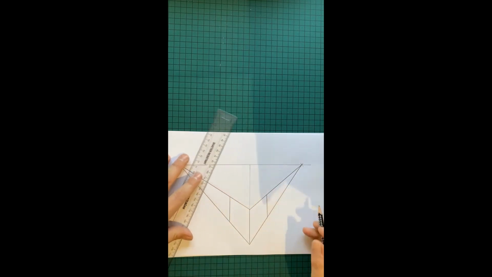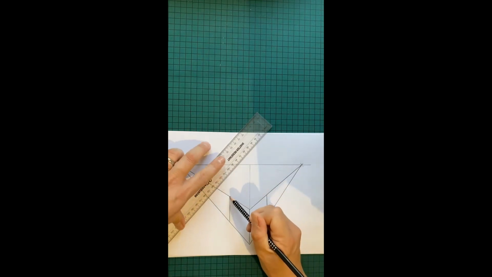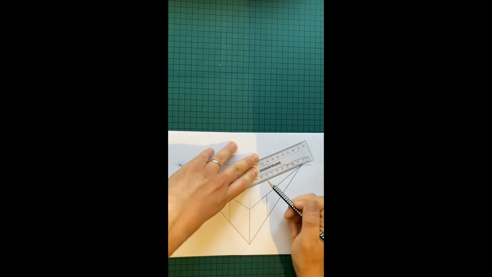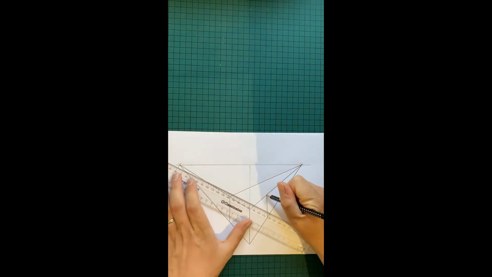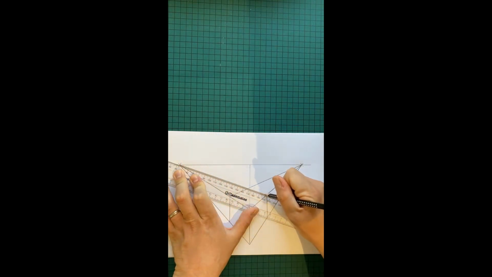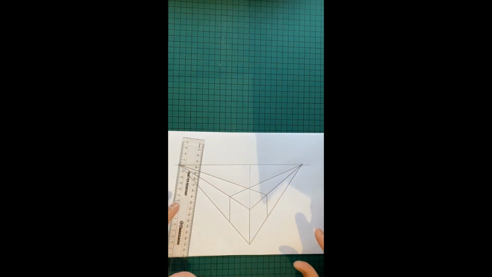From the top of those two parallel lines, I'm going to draw diagonal lines going to the vanishing points, and you can see now it is starting to look like a 3D cube. Now all I really need to do is I can rub out my guidelines. You don't have to rub out your guidelines, but if you want to, you can rub out your guidelines and then perhaps redraw over the lines that you want to keep.